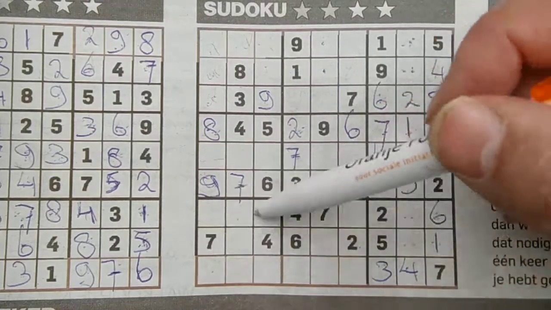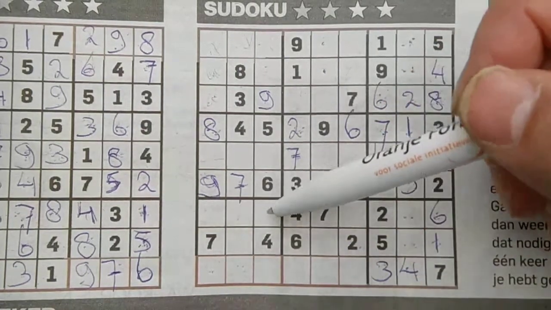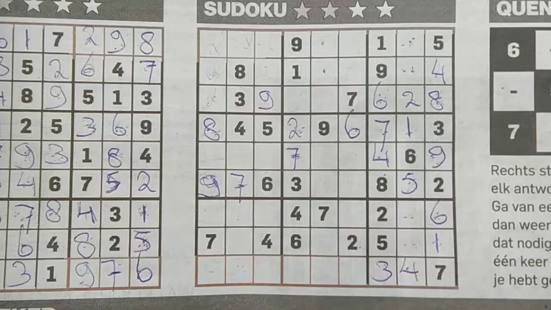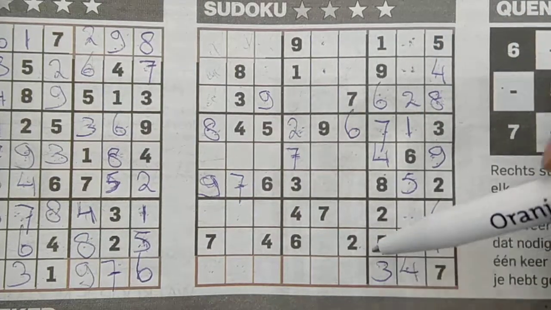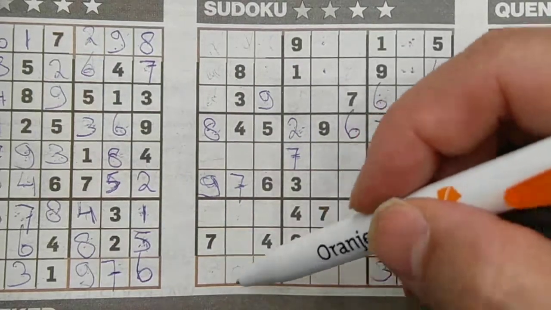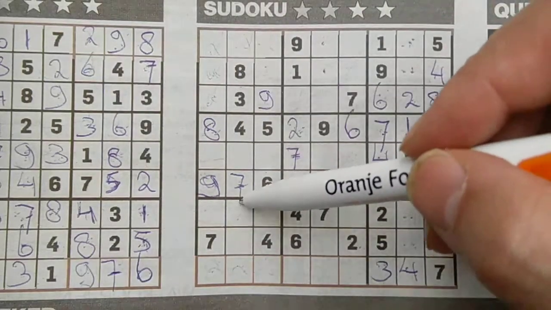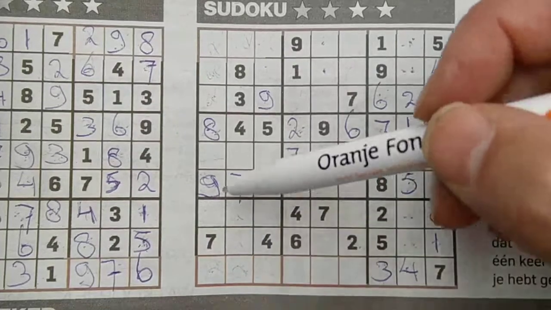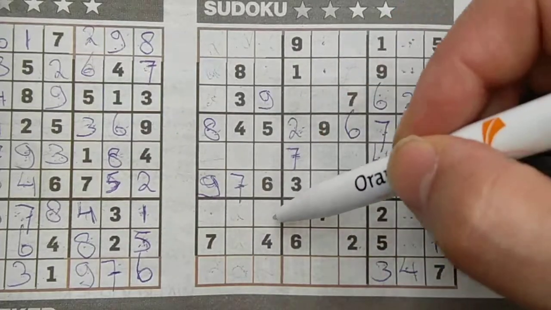In this big square, 1, 2, 3, 4, 5, 6, 7. 7 missing numbers. One of the missing numbers is a 3. We have a 3 here. No 3 in those 3 boxes. Here 3, so no 3 in those 3 boxes. So the 3 could be here or there.